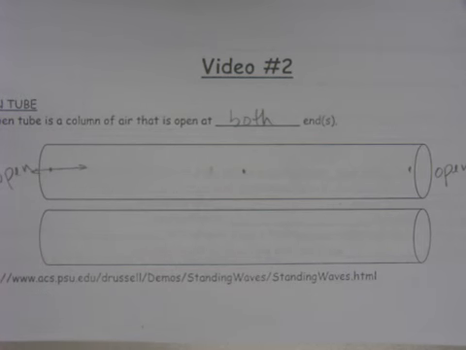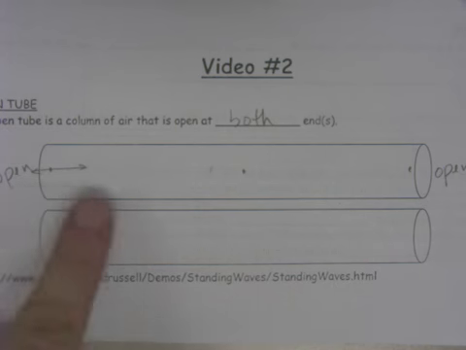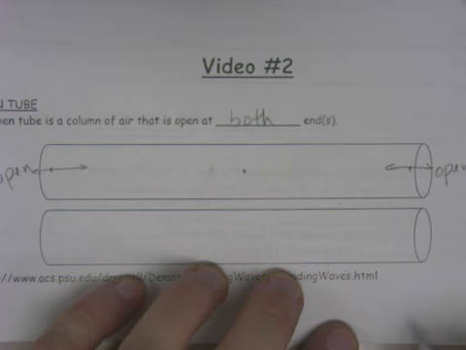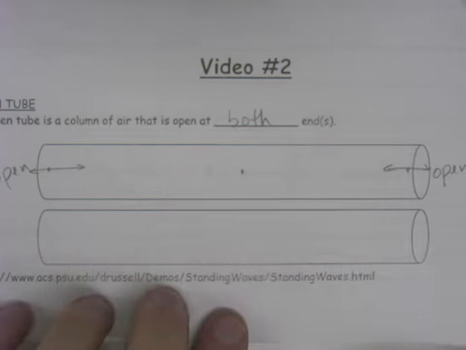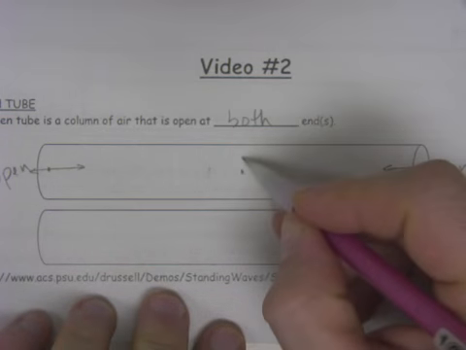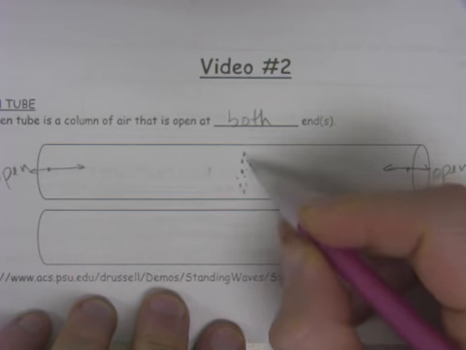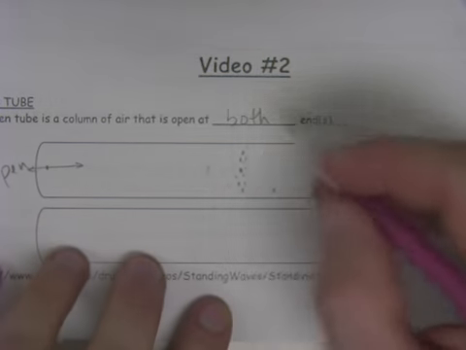As sound is produced, what's produced in there is a standing wave. That molecule just moves back and forth all over the place, and so does this one. This guy actually doesn't move at all. He's basically at rest. So any molecule that's right here is basically at rest, and that's what I'm going to put.